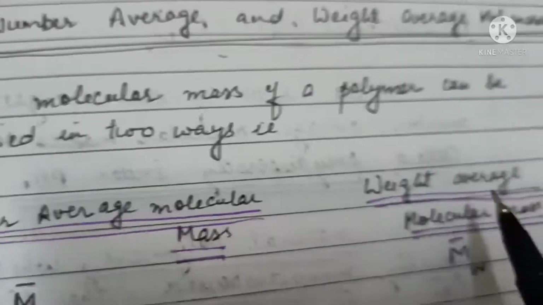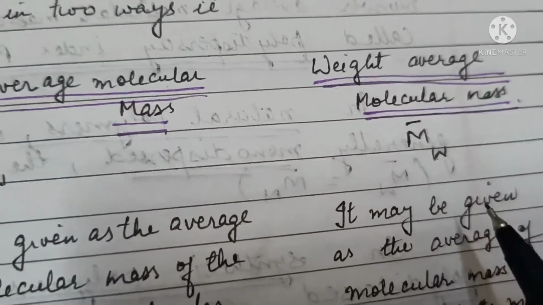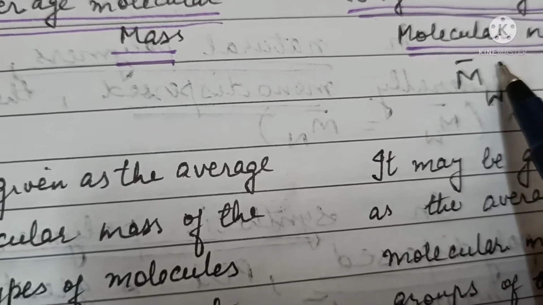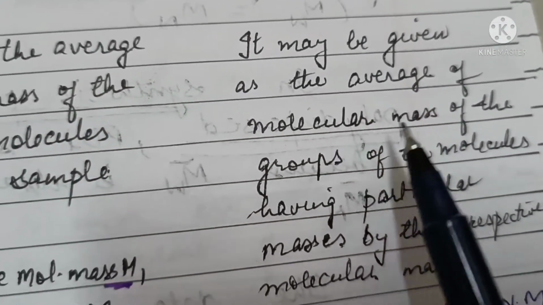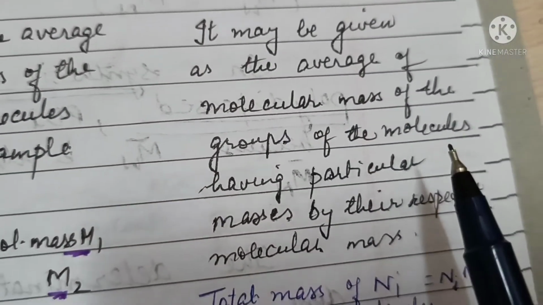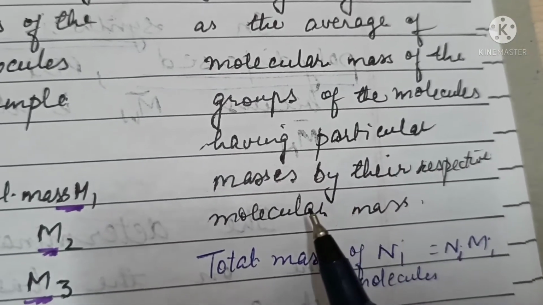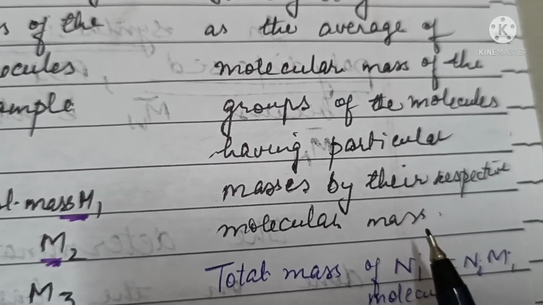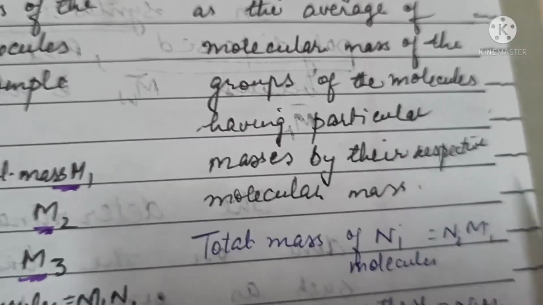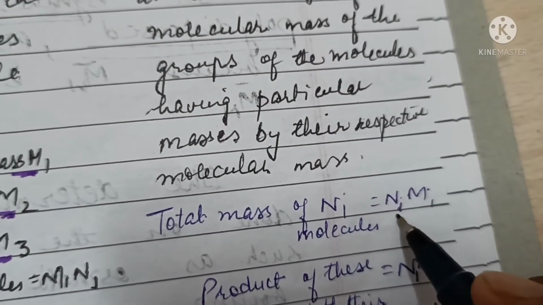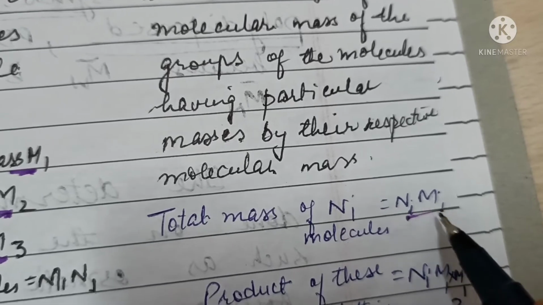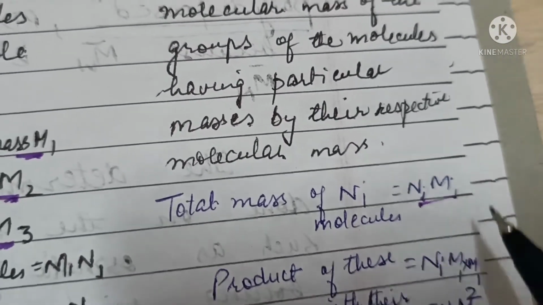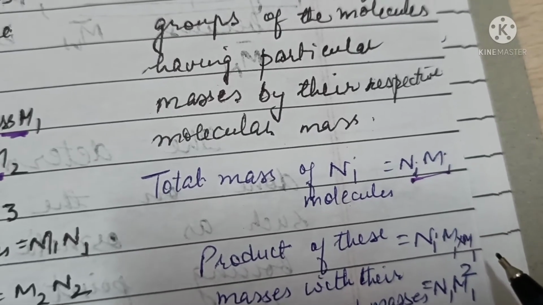Whereas in mass or weight average molecular mass, represented as Mw bar, it may be given as the average of molecular masses of groups of molecules with particular masses, weighted by their respective molecular mass. Means this number multiplied by the mass will be multiplied by the mass again.